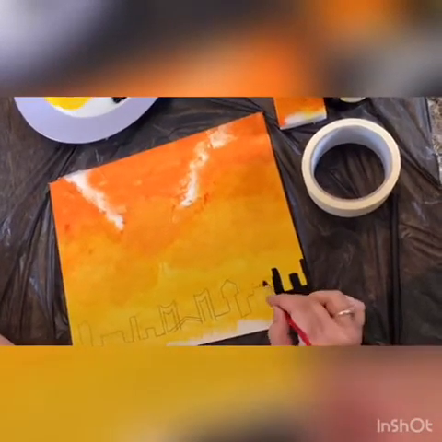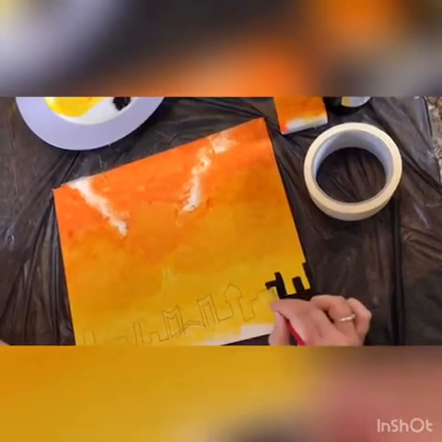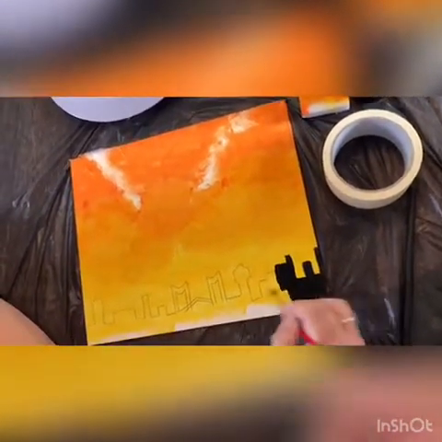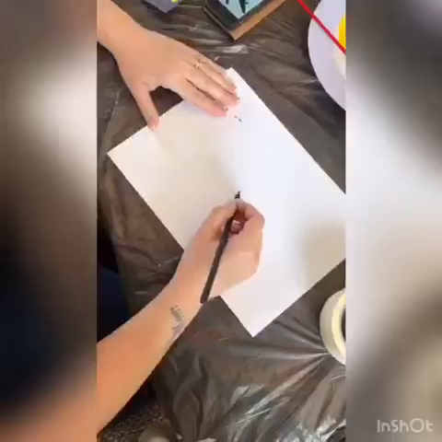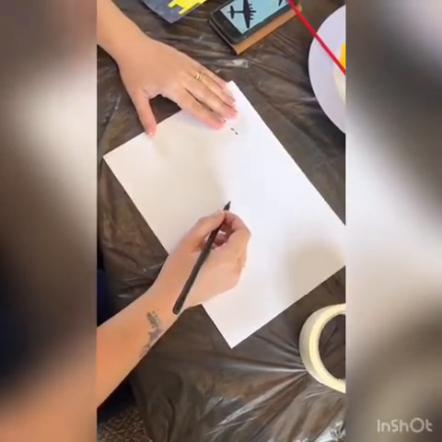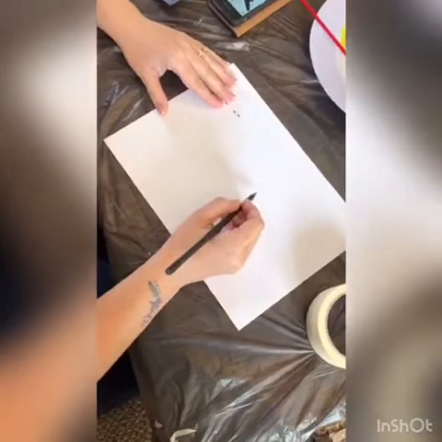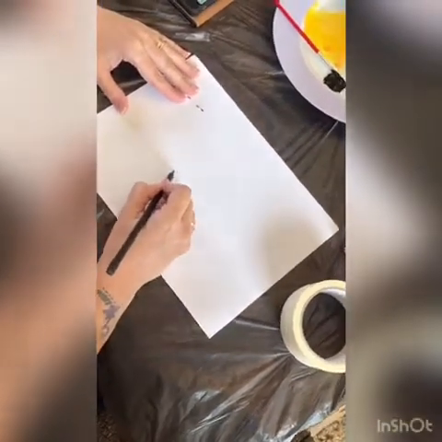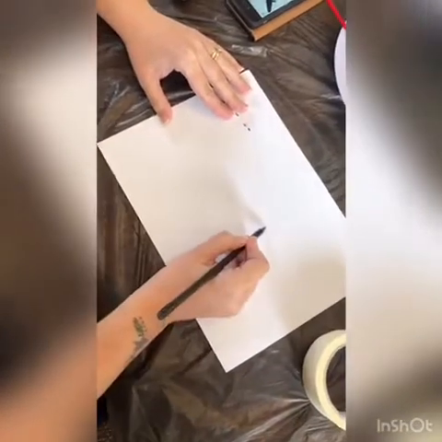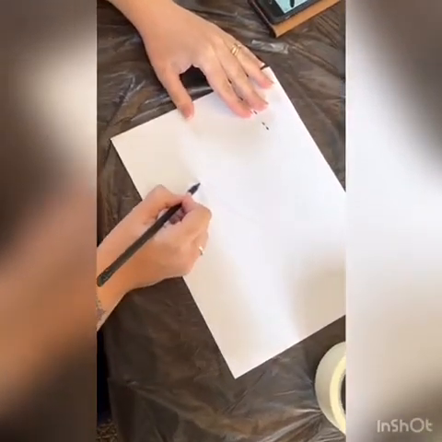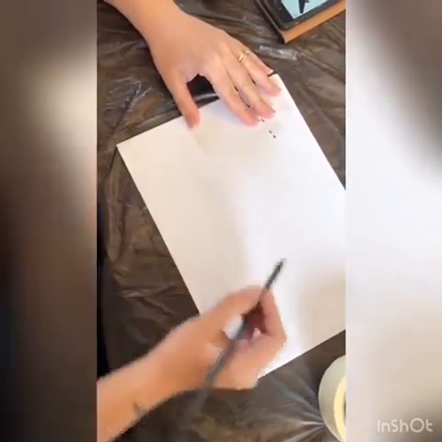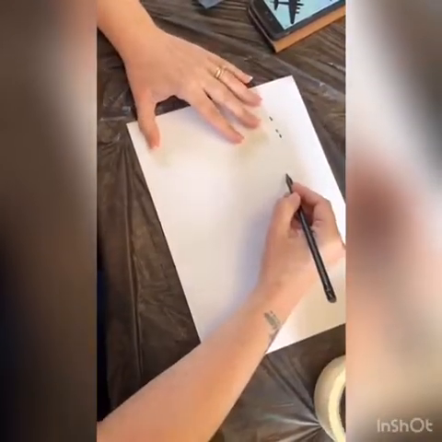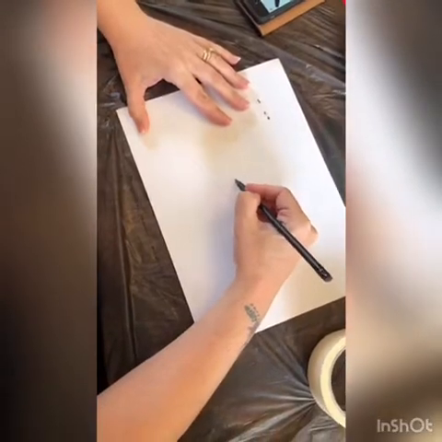Okay, so we're going to do this along here, like so, and keep going to get right to the other end. Okay, so I'm just going to draw a plane that you can pop in the sky of your picture if you want. So I think the easiest way to do it is to do a shape sort of like this. And then what you're going to do is draw, it's a bit like a diamond shape really, for the wings.